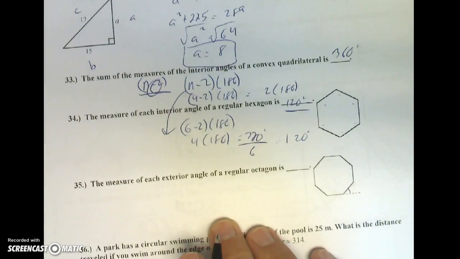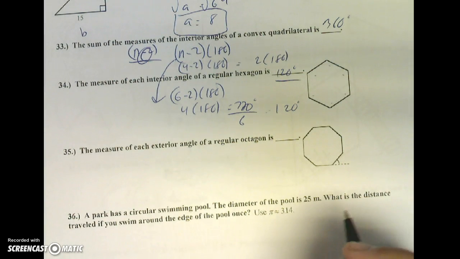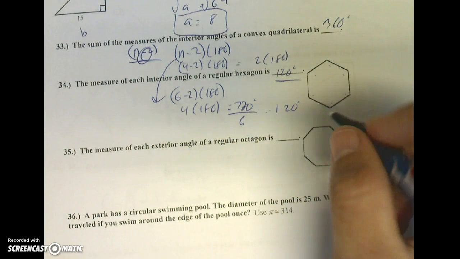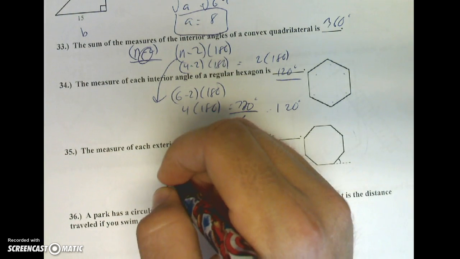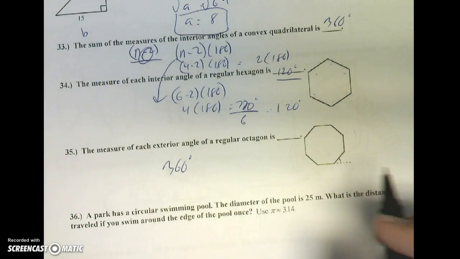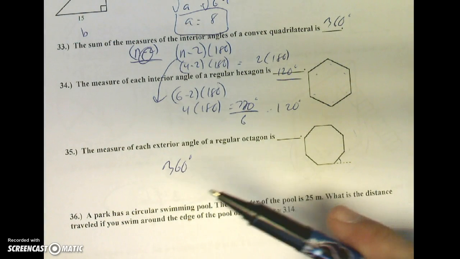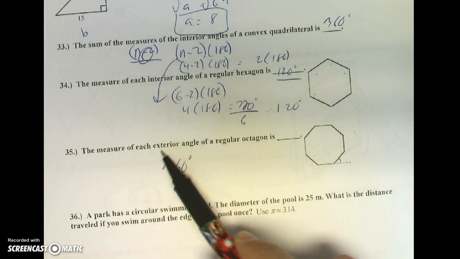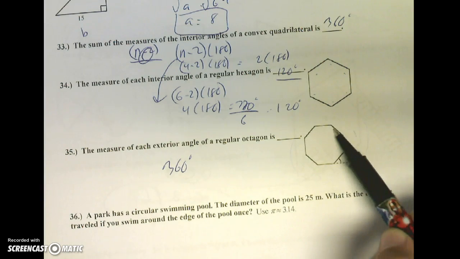Excellent. Now, 35, the measure of each exterior angle of a regular octagon is what? All the exterior angles for any polygon have to add up to 360 degrees. Okay, it's much like a circle when we're going all the way around. So the only thing you have to do here for anything with exterior angles is count how many total angles are on the inside. 1, 2, 3, 4, 5, 6, 7, 8.